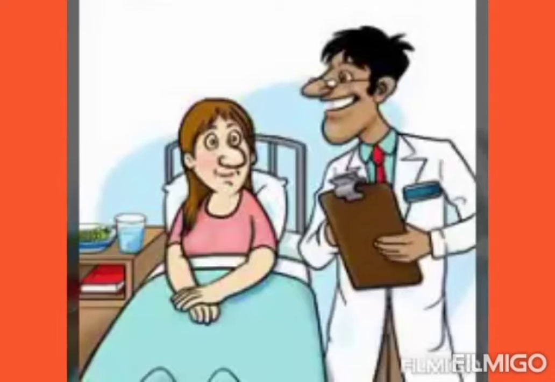Then what will you do next? You will do the physical examination as usual. If you are doing a physical examination, you have to know about skin lesions. Skin lesions are mainly of two types: primary lesions and secondary lesions. So now we can move on to the primary lesions.